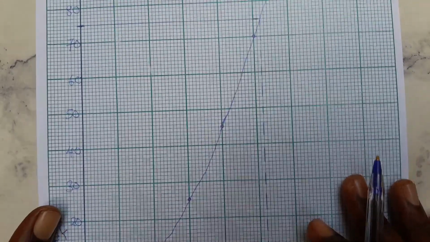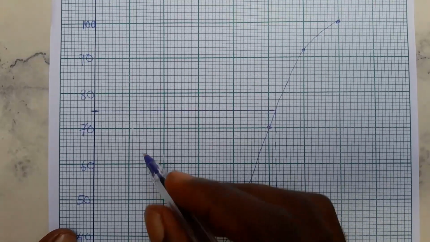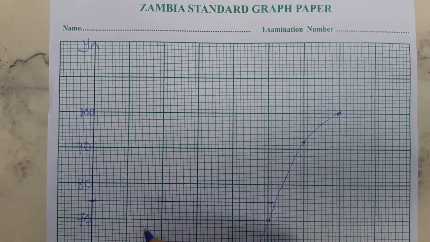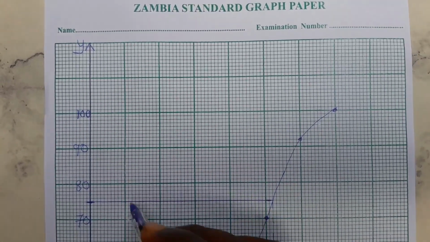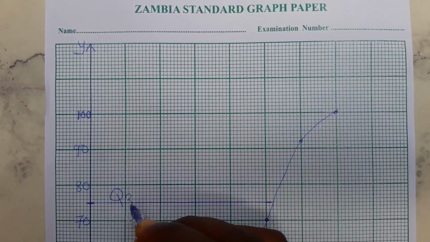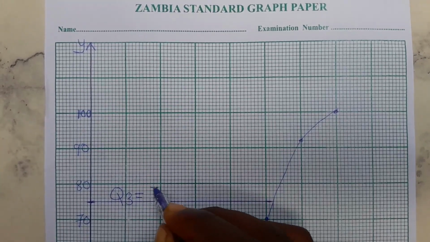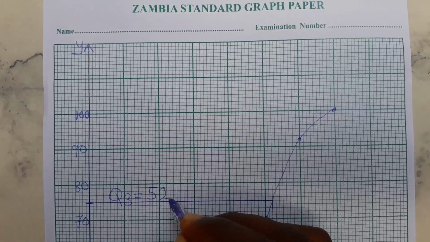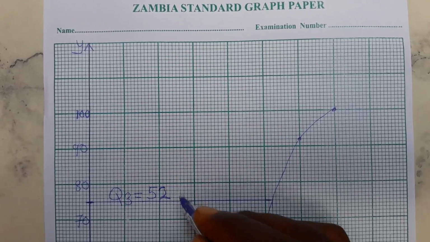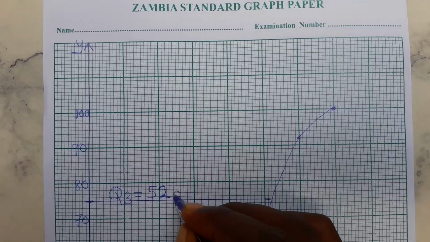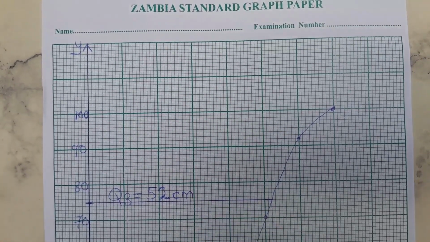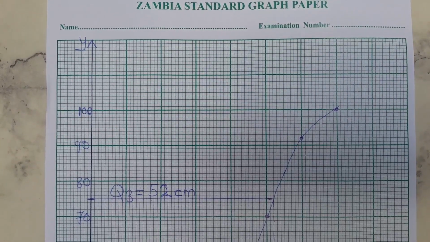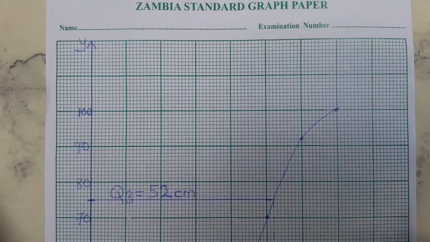So I put my 52 there. This is now my answer. So I'm going to say that Q3 is equal to 52. This is the answer that I found, 52. That is centimeters there. I put centimeters. This is what I need to do. So that is the answer.